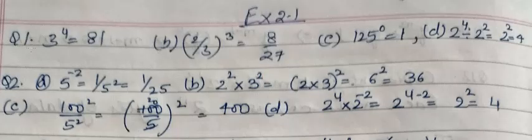So now we'll start with exercise 2.1. Question number 1, solution for 3 raised to the power of 4. That is 3 is being multiplied 4 times and the result comes out to be equal to 81. In the B part, (2/3) raised to the power of 3. That means 2/3 will be written 3 times.